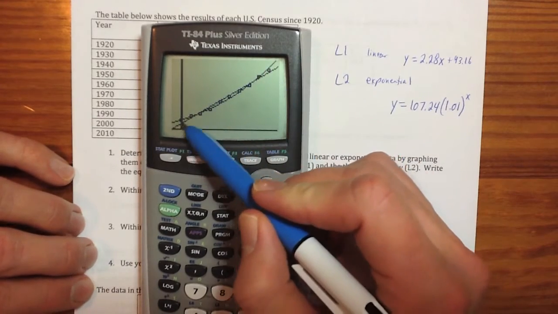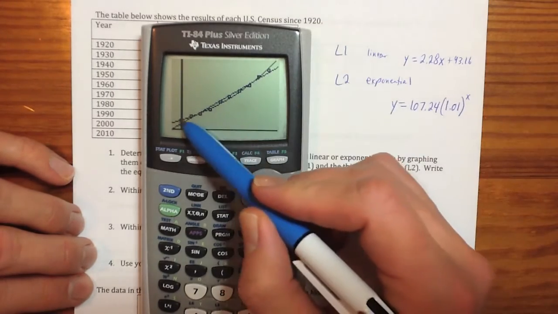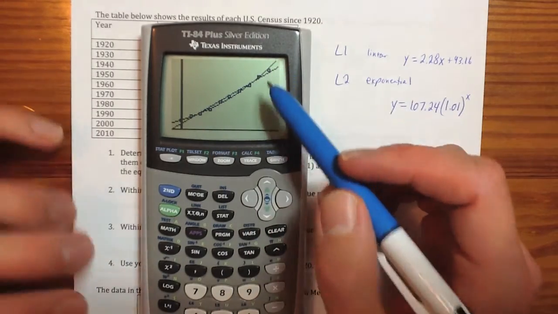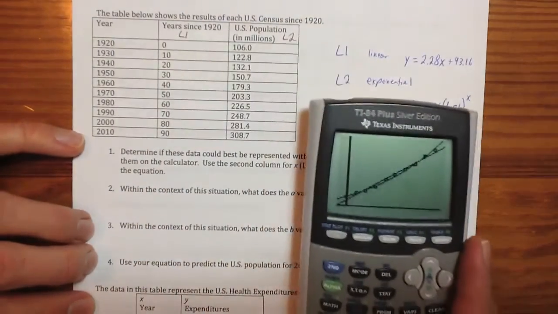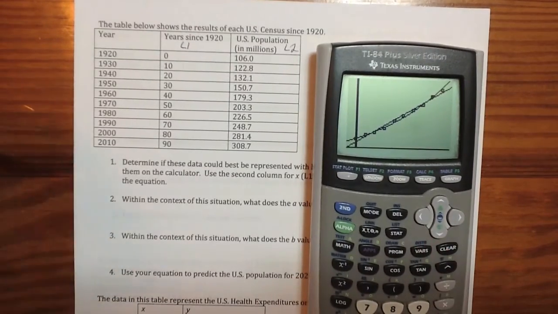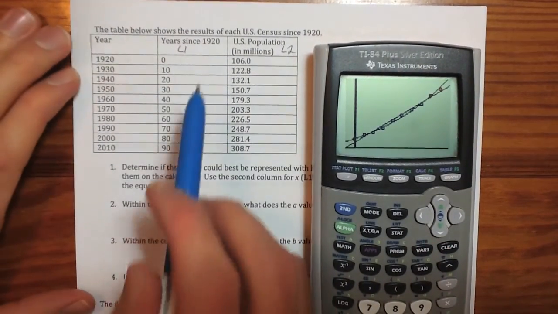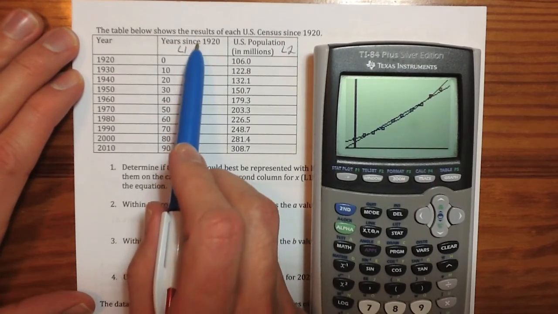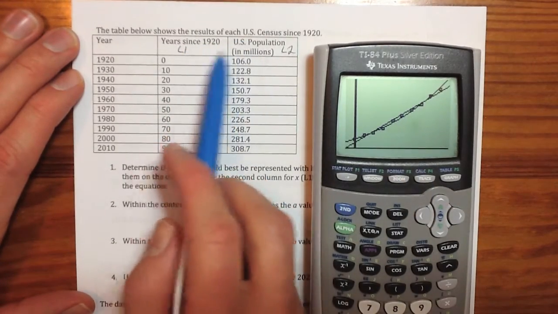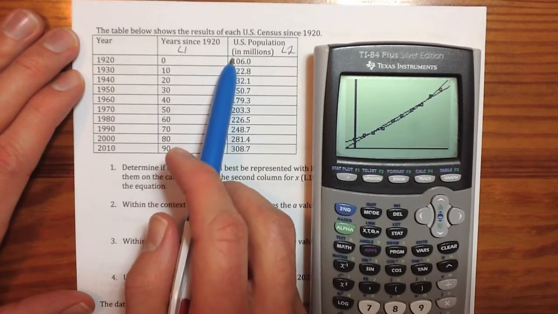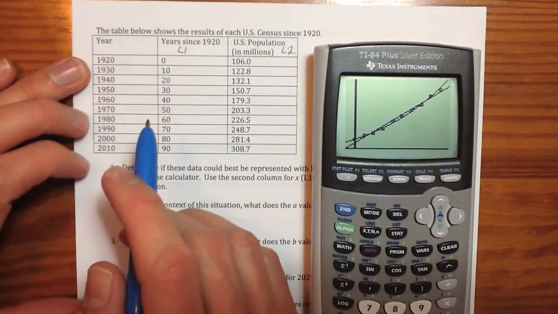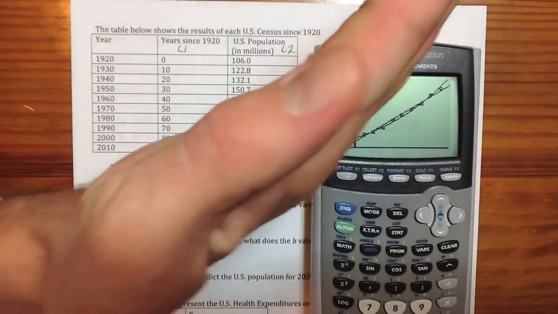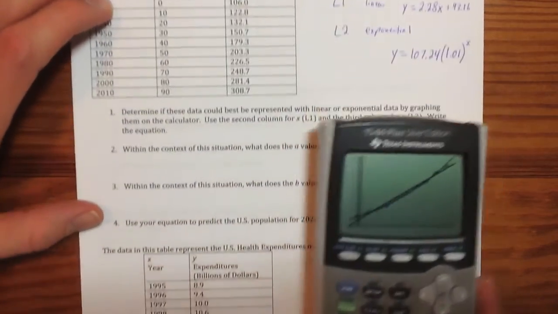So again, this one right here was linear. This one was exponential. I think exponential is better. Here's another reason. This is the real reason I feel this way. The exponential equation more closely predicts population. Population generally is an exponential thing because population increases like this. There are exceptions to that, of course.